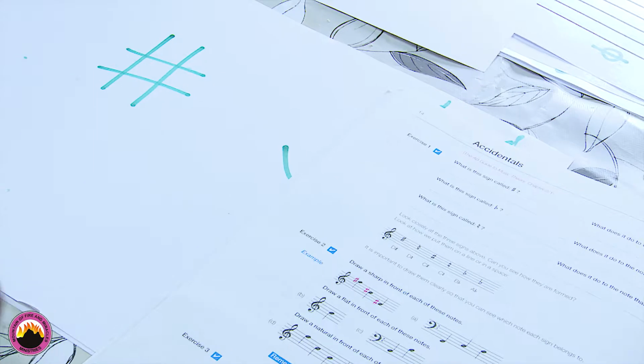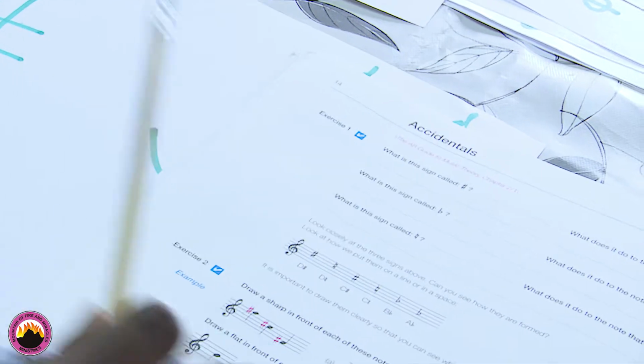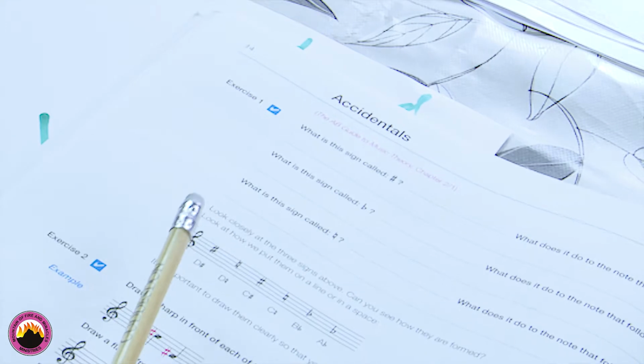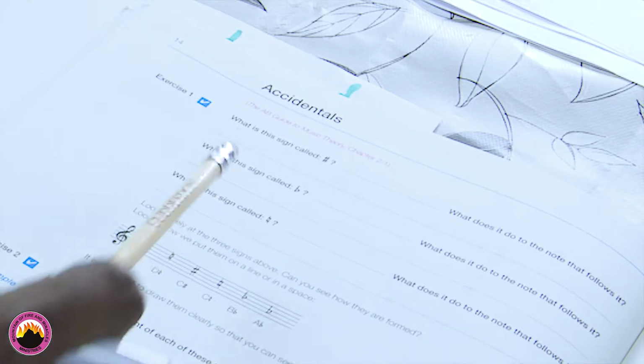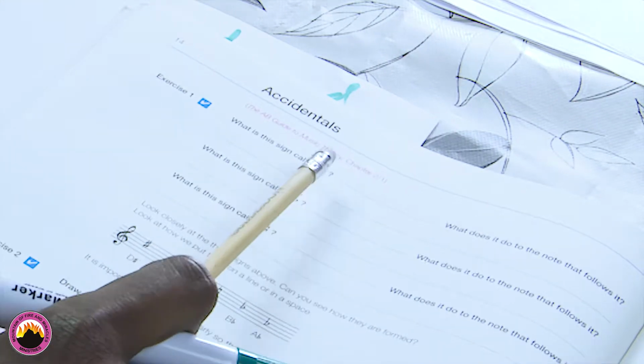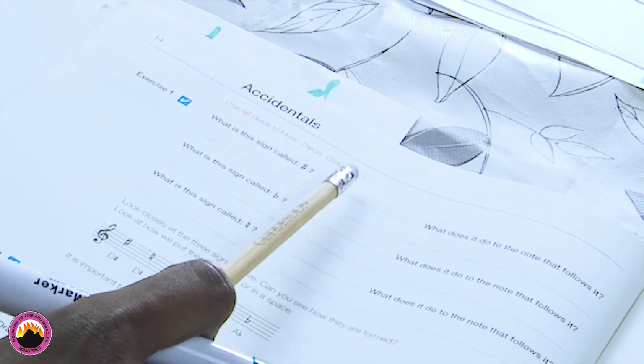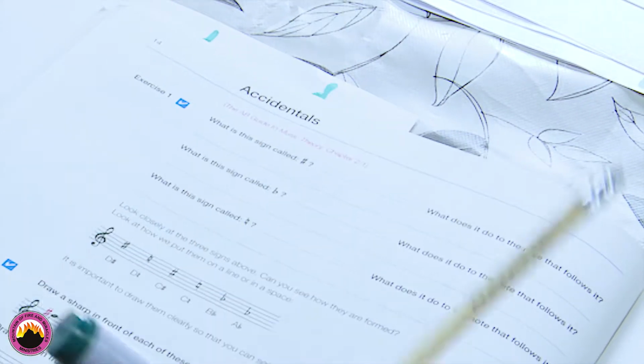And exercise 1 on the ABRSM workbook says, what is this sign called? So the answer to put here would be sharp. It is called a sharp.